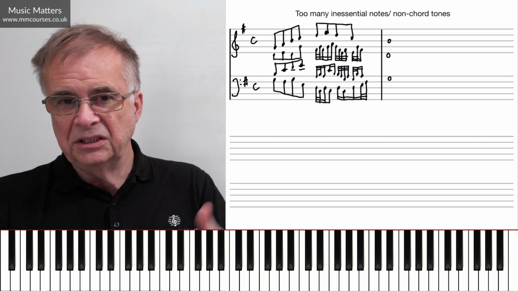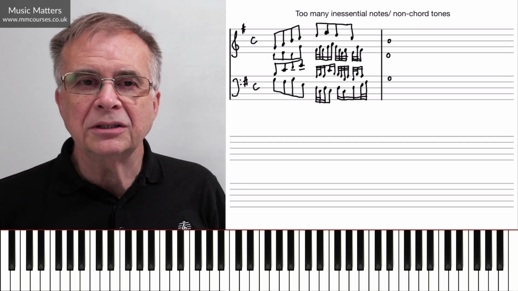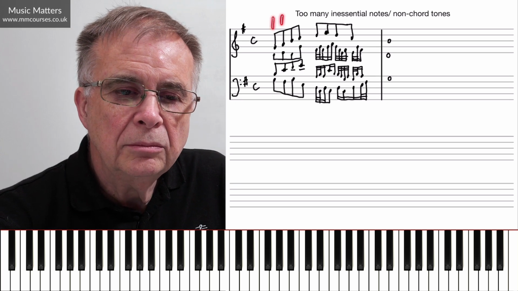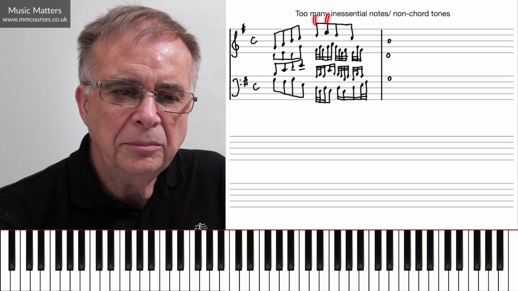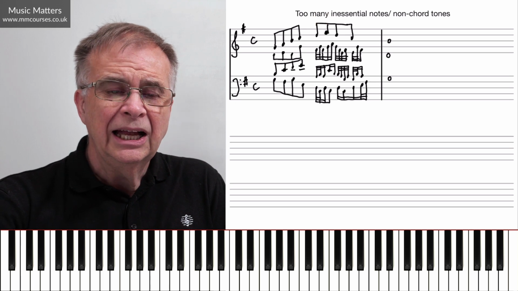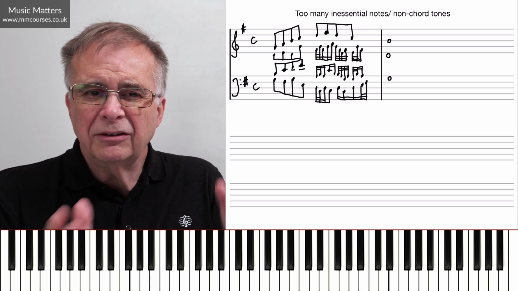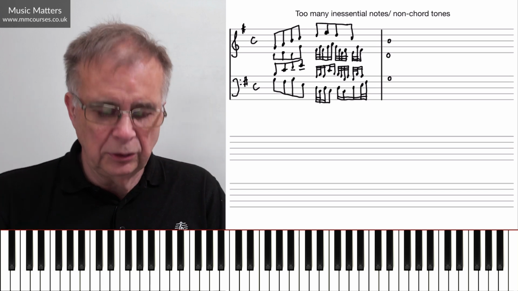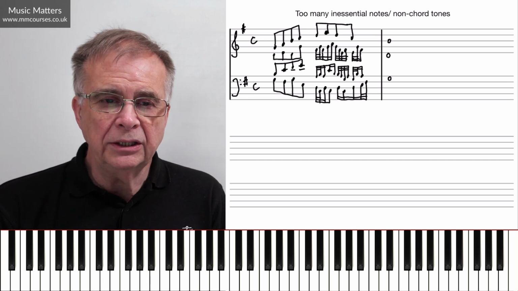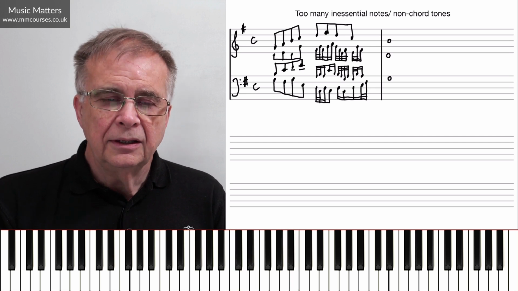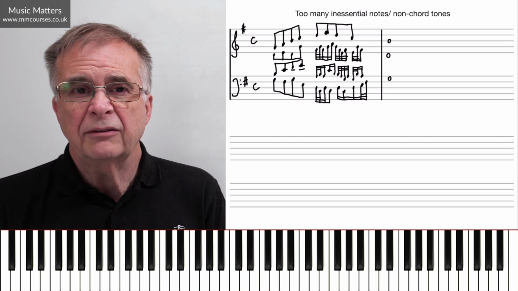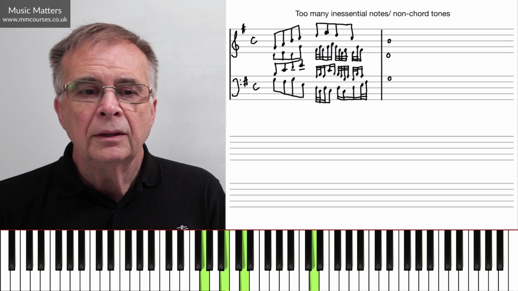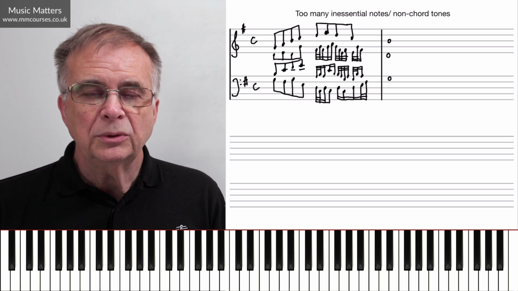One thing that's happened in this harmonization that I've put together is that I'm treating every single melody note as something to do with harmony, really. So it's kind of like making for a fast harmonic rhythm anyway, because we're moving all the time. Those first four notes, you could think, well, I could just have a chord of G major. That would be much simpler, wouldn't it?